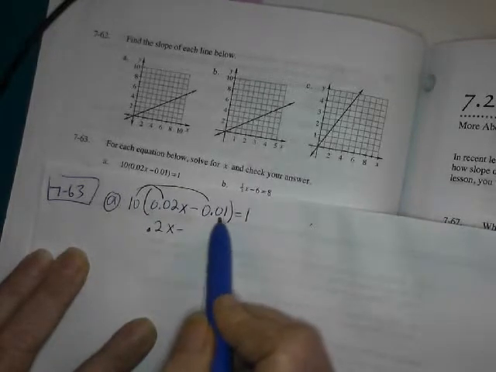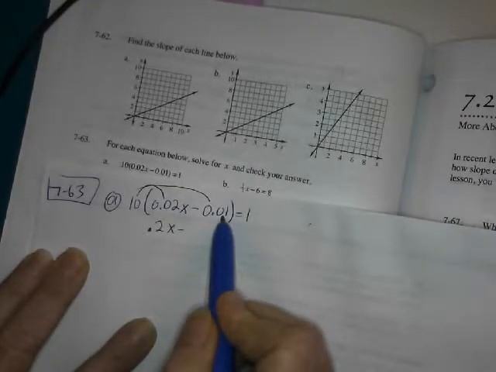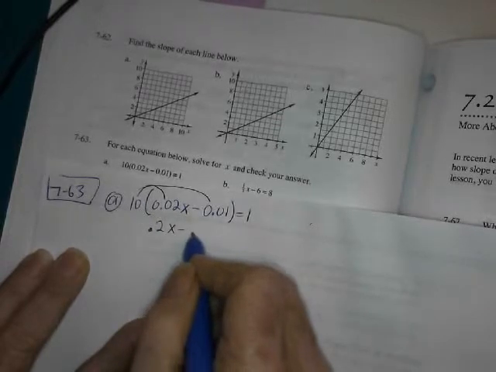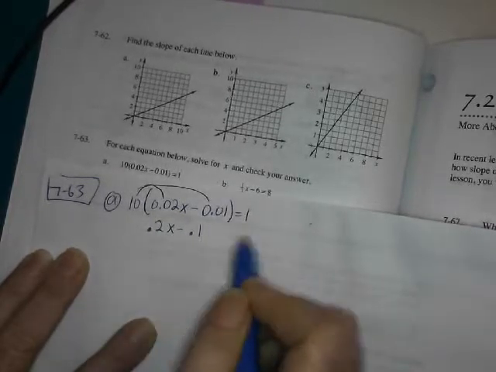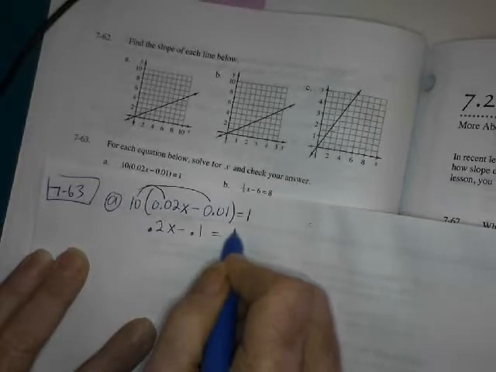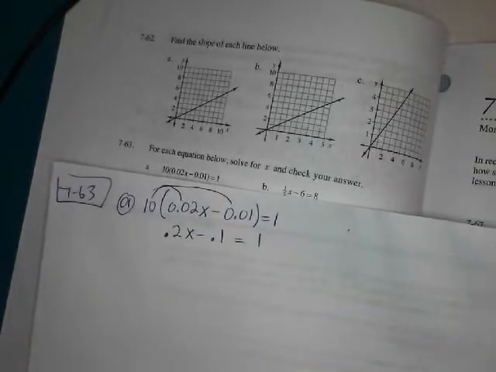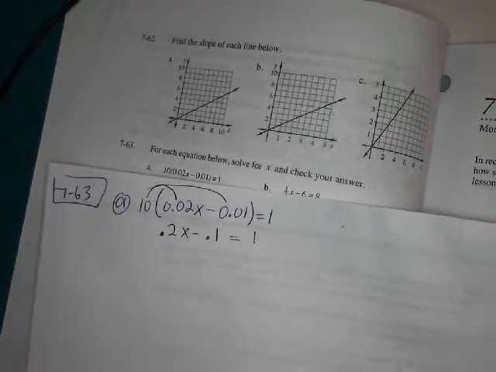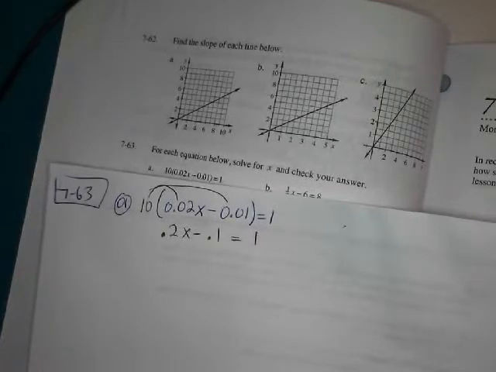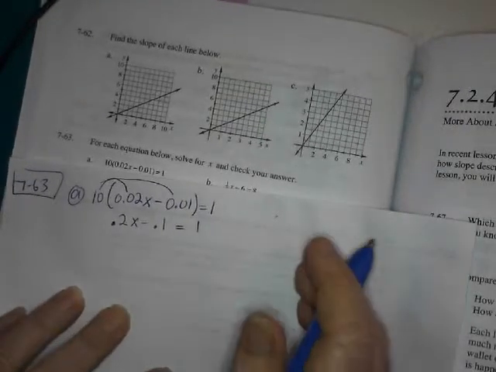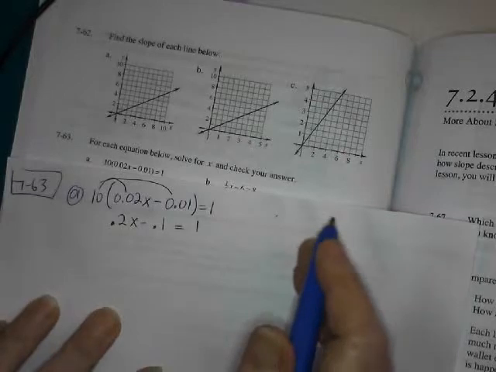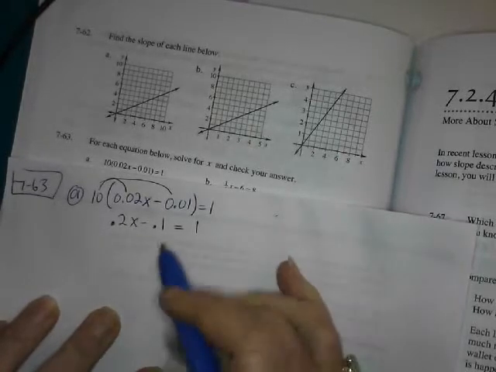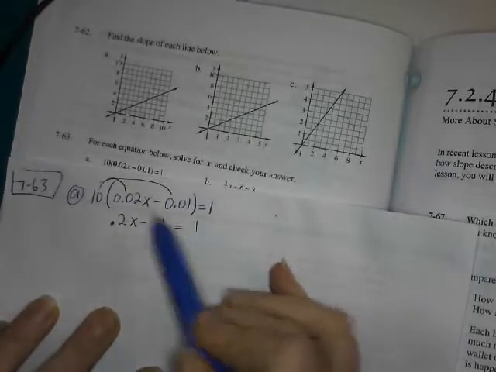And then this one will move one place to the right. So this will be 0.1. And that's equal to 1. Now I can continue working in decimals right now if I want to, or I can get rid of the decimals if you don't like decimals. I don't really like decimals, so I've decided I would like to multiply again.